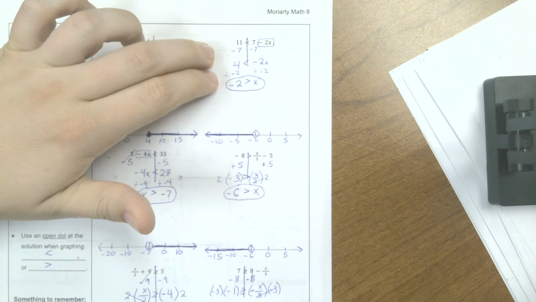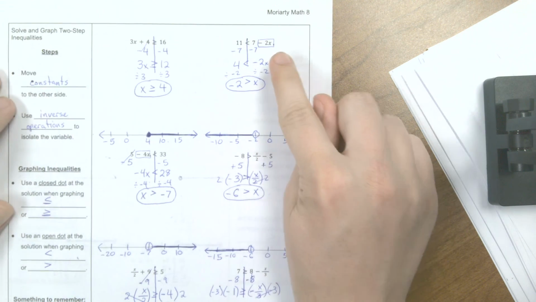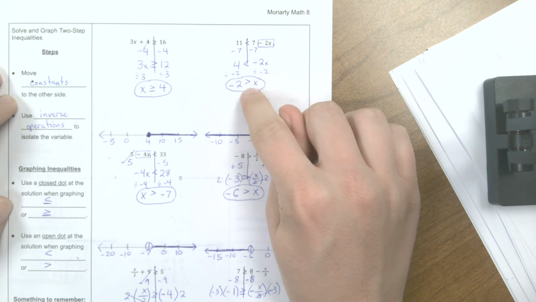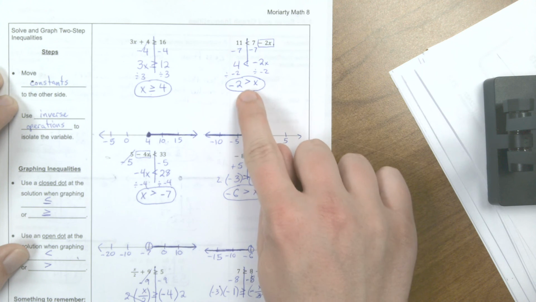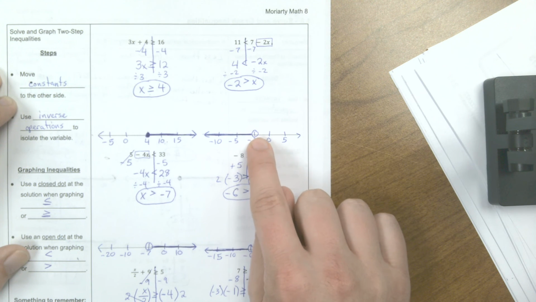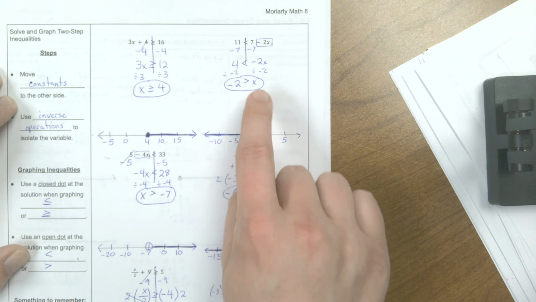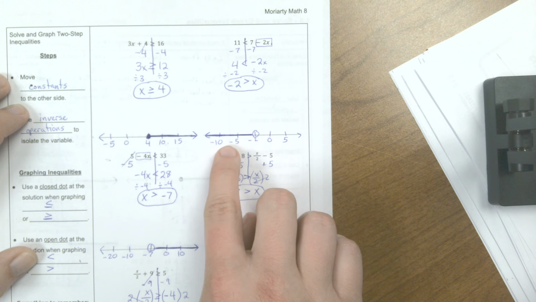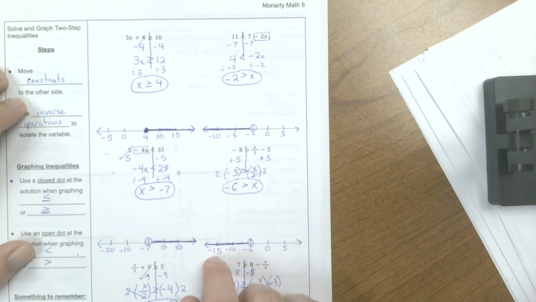But yeah, so this one, what we ended up having was a -2x here, so we had to divide both sides by a negative, which means we reversed our signs. So hopefully you remembered to do that. It was a greater than sign, so we got an open dot, and then shading to the left made this inequality true. Okay, so -2 is greater than -10, -5, anything in that direction.